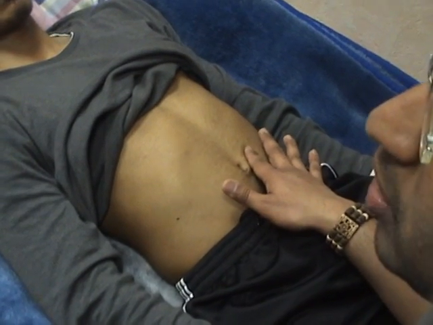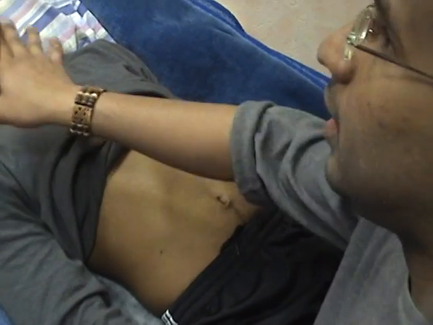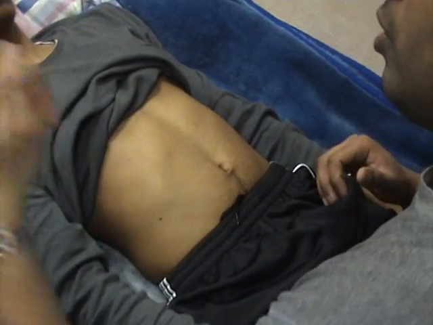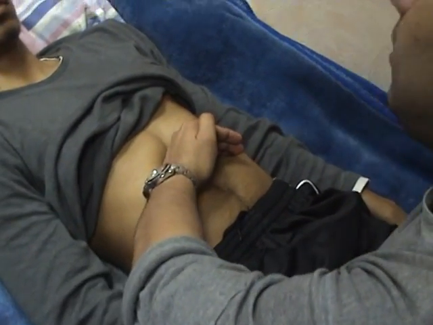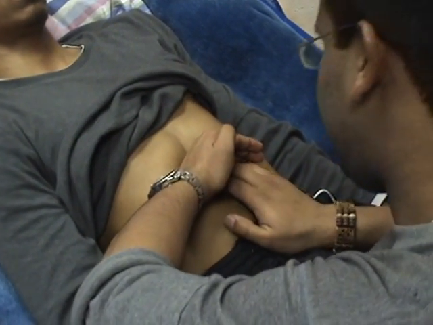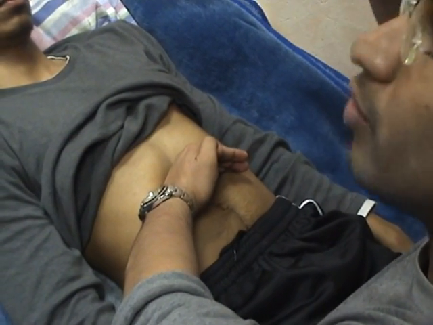Next method, you also can use succussion splash. Succussion splash, you need to ask the patient to drink a cup of water. Okay, drink water, then he lies. Then your left hand, keep it like this. Okay, monkey hand. You start pressing. When you are pressing, don't remove your hand.